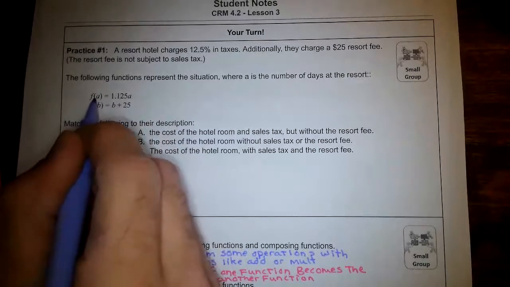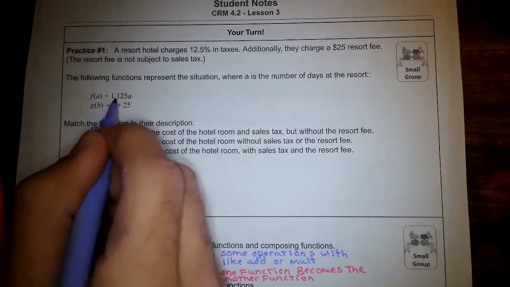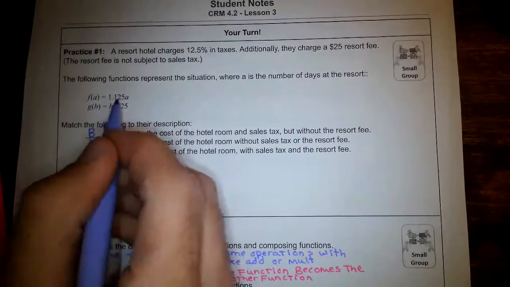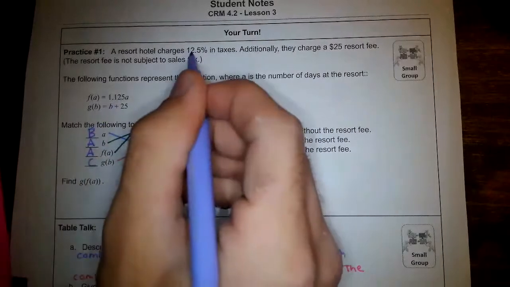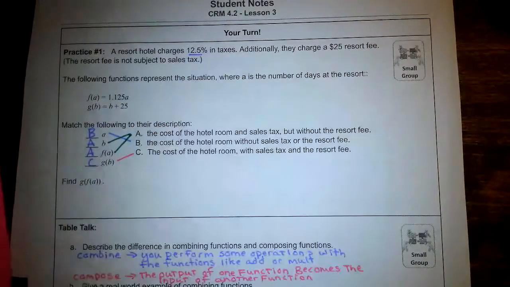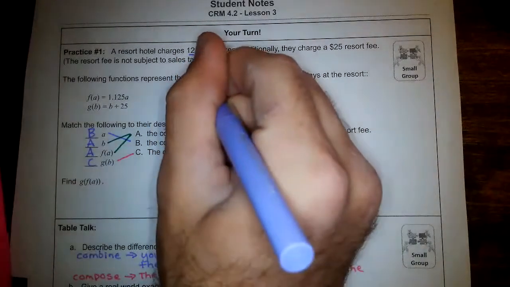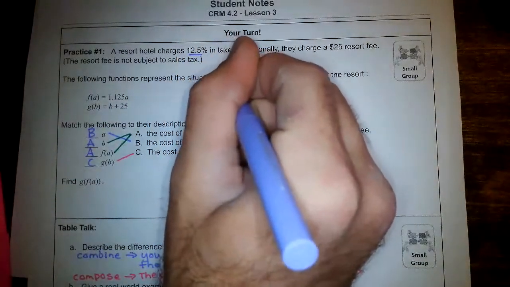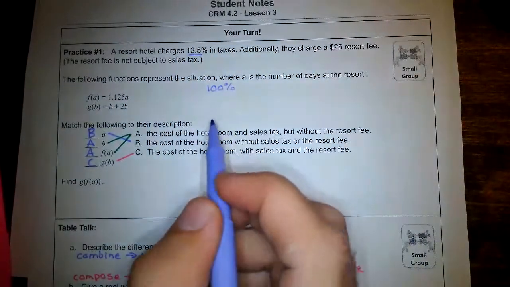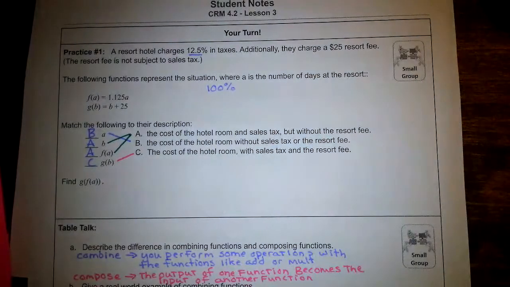So we have f of a, which is 1.125a. Now that 1.125 is this guy right here. The reason that it's 1.125 is because you are paying 100% of the cost of the hotel, right?